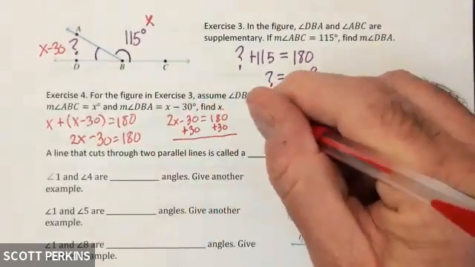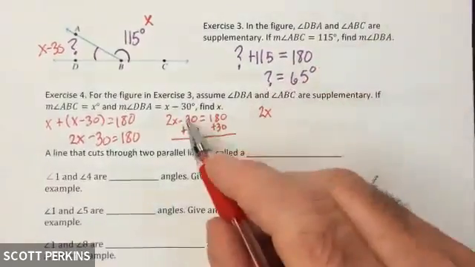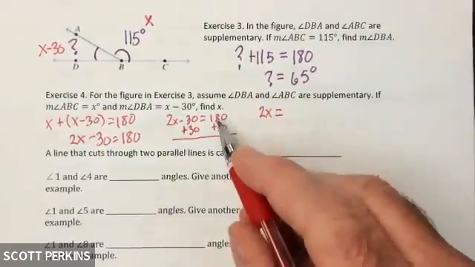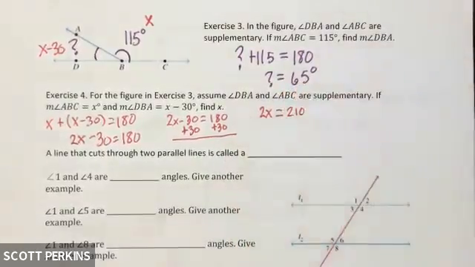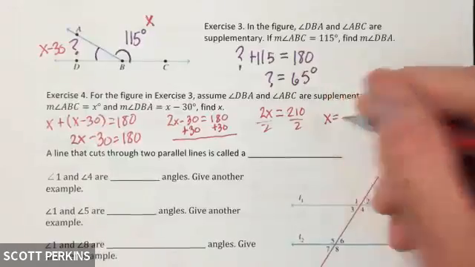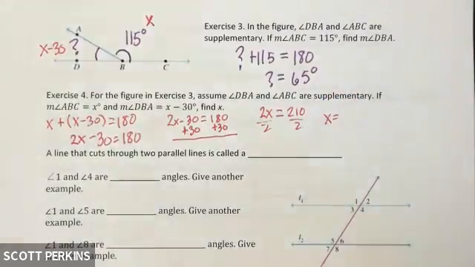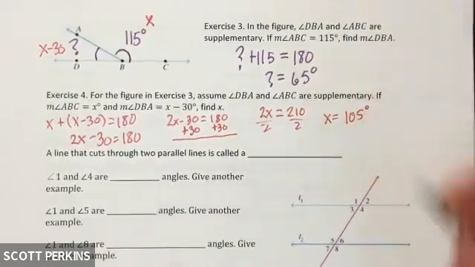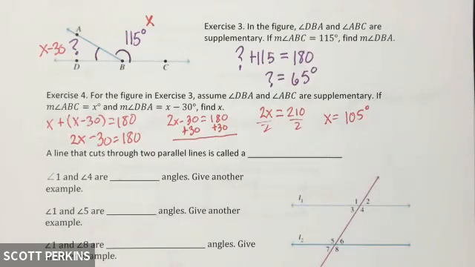When I do that, I just have 2X remaining on the left side. The negative 30 plus the 30 cancel. 180 plus 30 is 210. There's one more step, and then we'll be able to figure out what X is. What's the last thing I've got to do here? Yep, I'm going to divide by that 2. So then I have X, and your calculator will tell you that 210 divided by 2 is 105 degrees. That's the value of X from the constraints given. The key thing to remember is when two angles are complementary, they add up to 90 degrees, and when they're supplementary, they add up to 180.